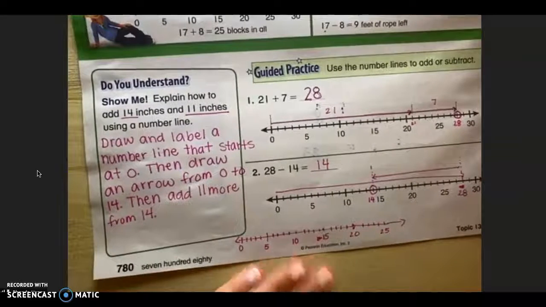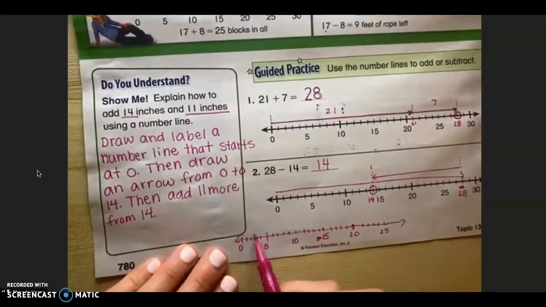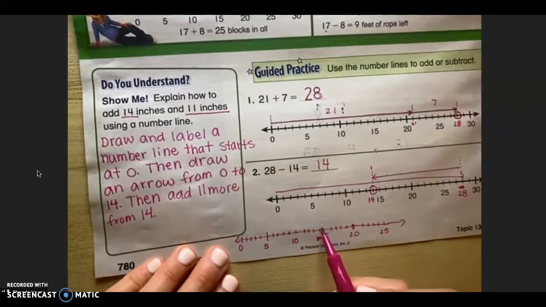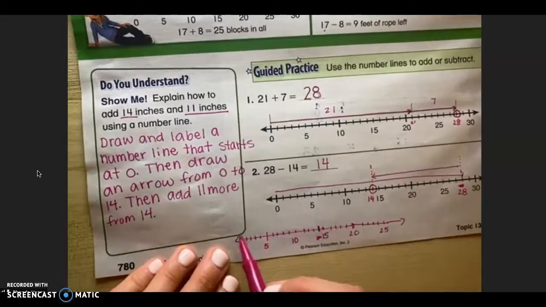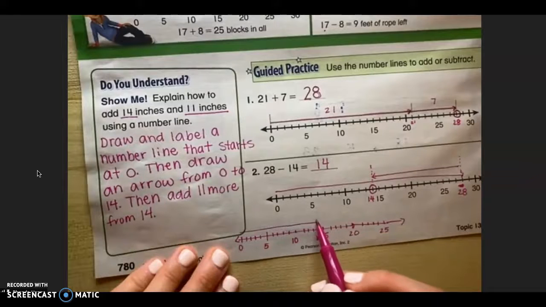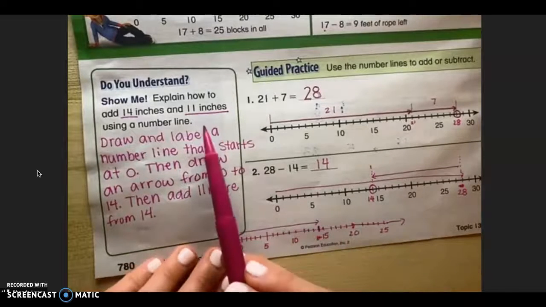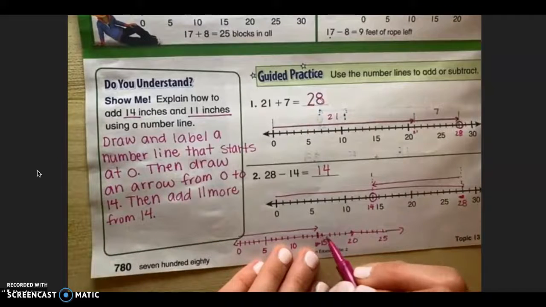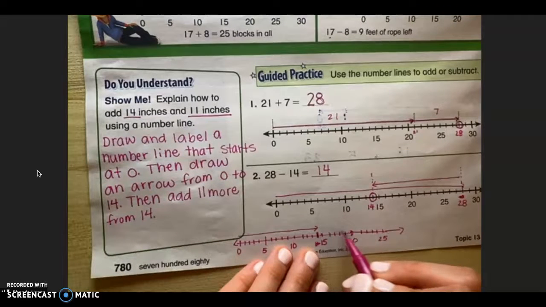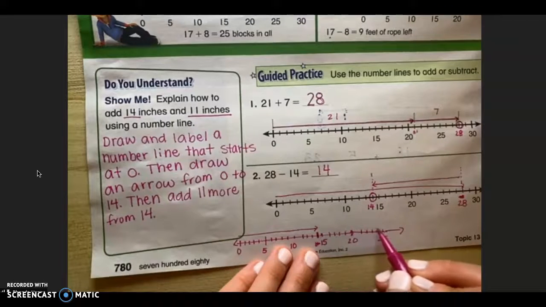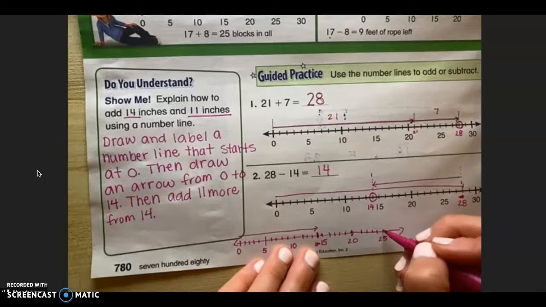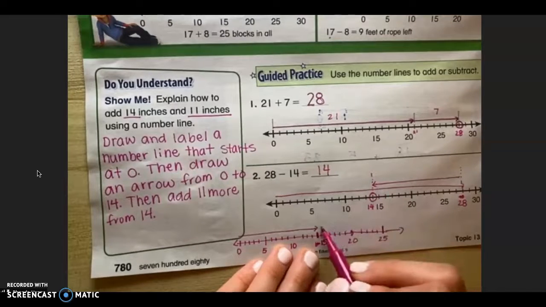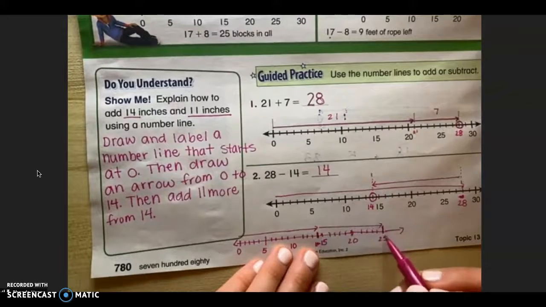All right. So if I first start with 14, I will draw a number line all the way to 14, which is right here, 1 less than 15. Then I will add 11 inches. 14, 1, 2, 3, 4, 5, 6, 7, 8, 9, 10, 11.